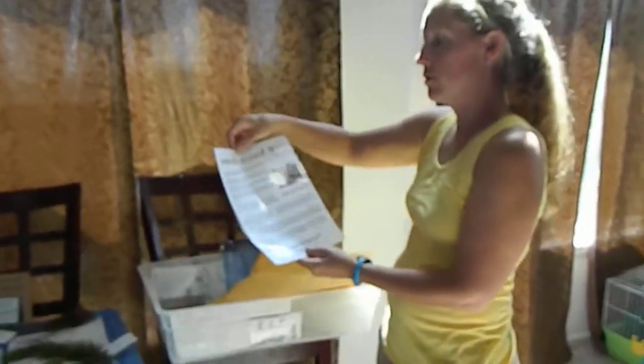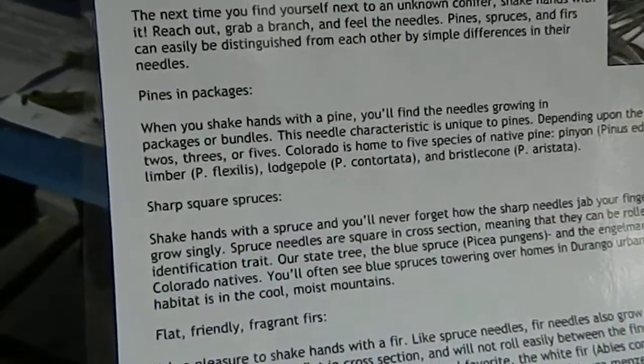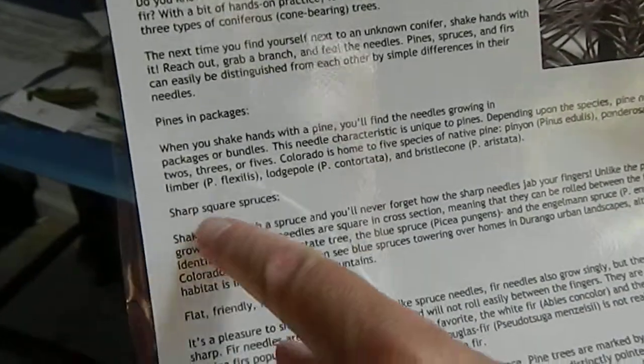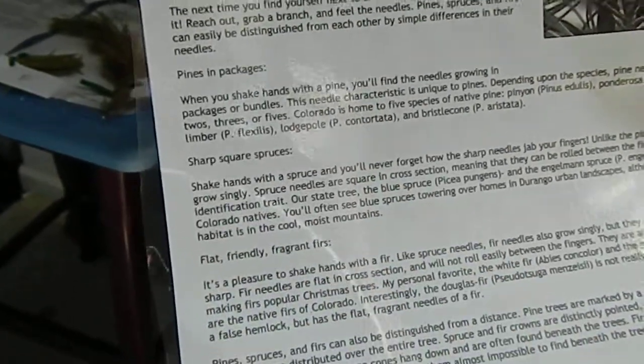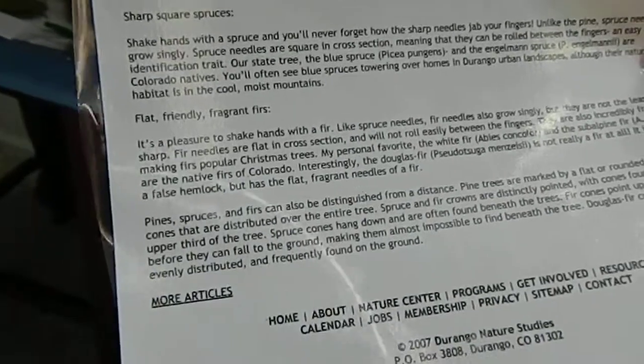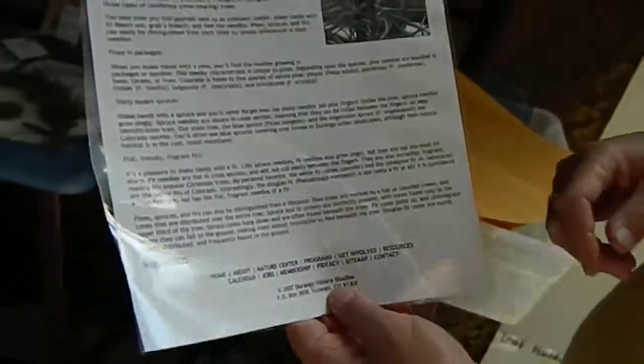This is the Durango Nature Studies. Pines come in packages. When you shake hands with a pine, you find the needles growing in packages or bundles. Sharp, square spruces. Shake hands with a spruce, you'll never forget how sharp the needles were. And then flat, friendly, fragrant firs. So this might even help you as you look around your own yard to bring in samples.